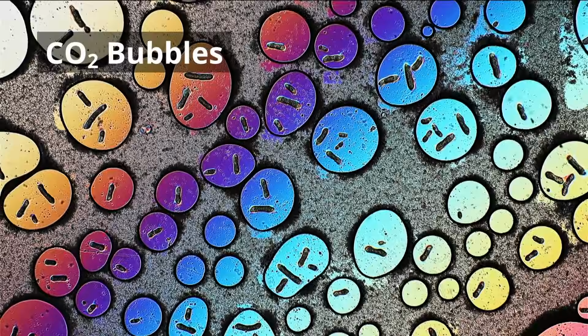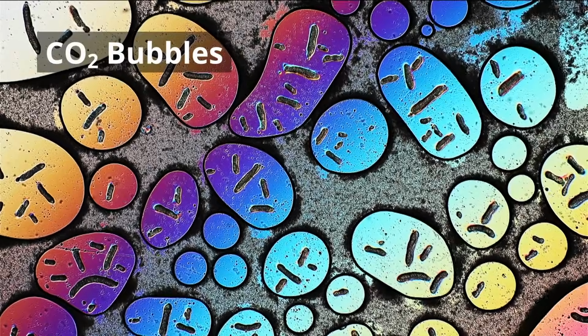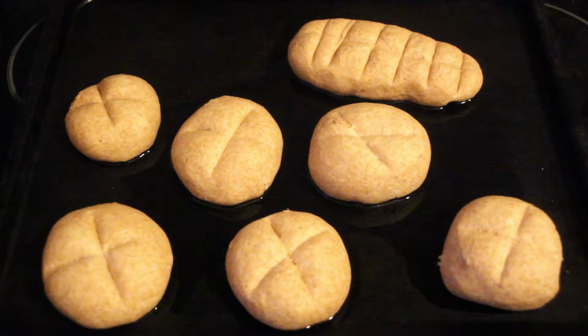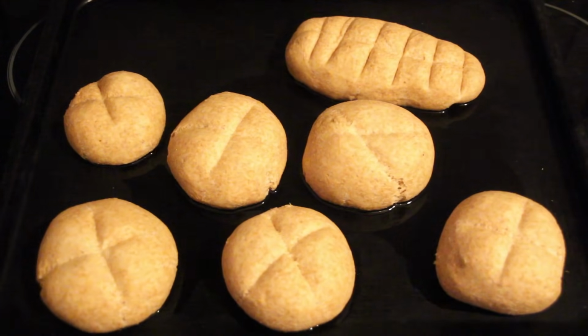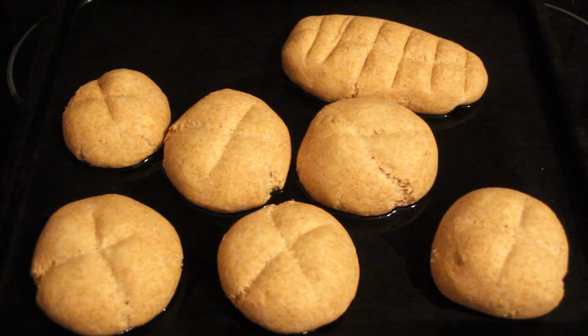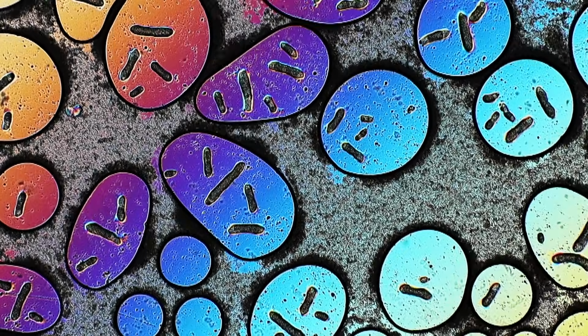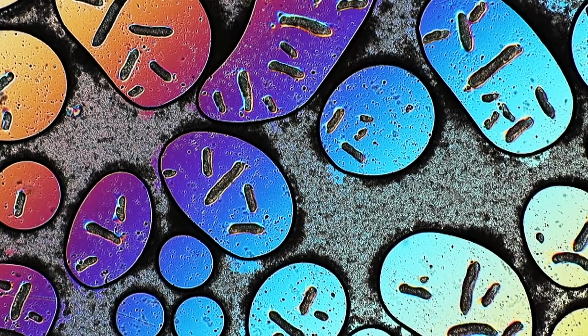You can actually watch the yeast produce carbon dioxide bubbles under the microscope. First you see many small bubbles forming, but over time these bubbles grow larger and some of them start to fuse together. The tiny dots you see between and around the bubbles, these are yeast cells themselves doing the work.